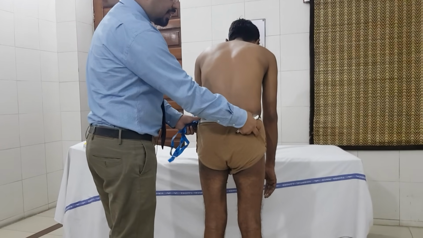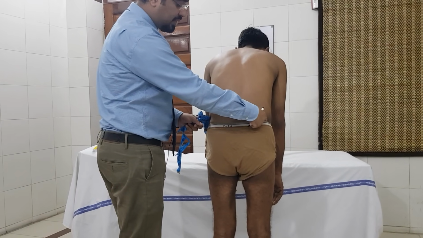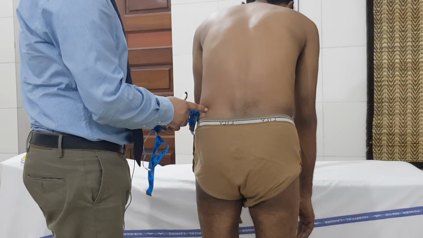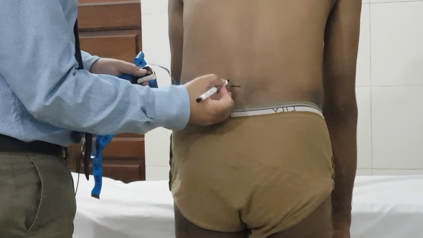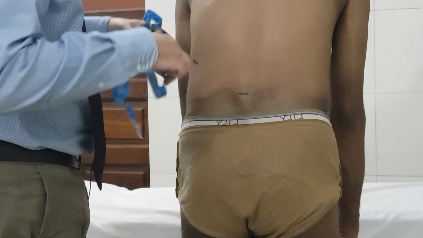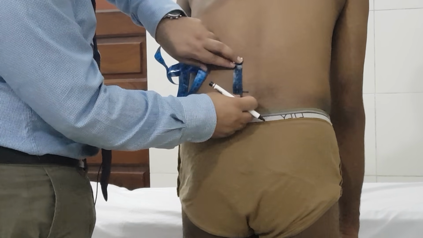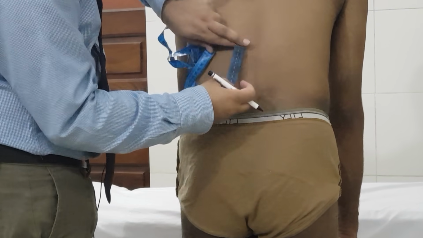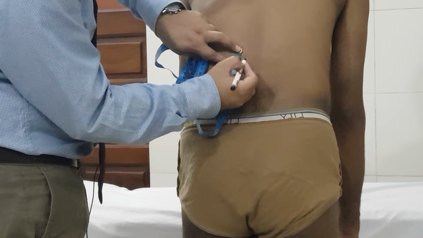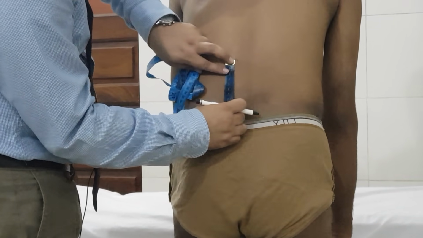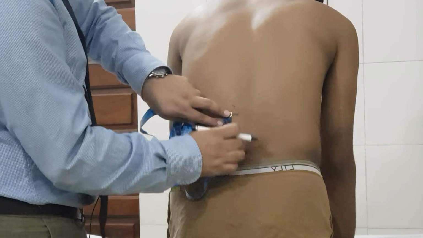You will first identify the most prominent part of the iliac crest, and then you will draw an imaginary line. You can point here, and then at a specific measurement, you can mark the other point at 10 centimeters or 5 centimeters. So you have marked the other one. Let's do it at 6-7 centimeters. Now stand straight, completely straight.